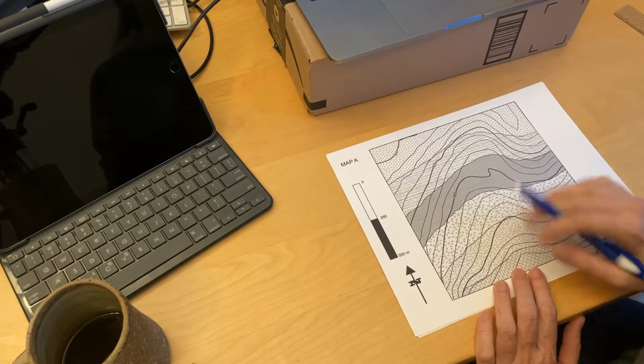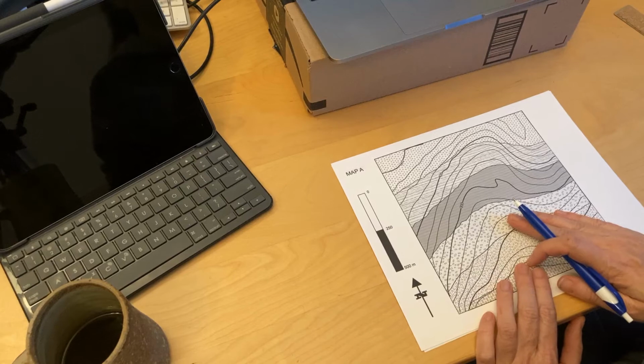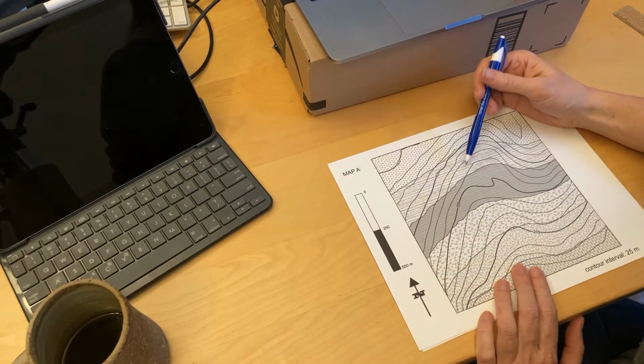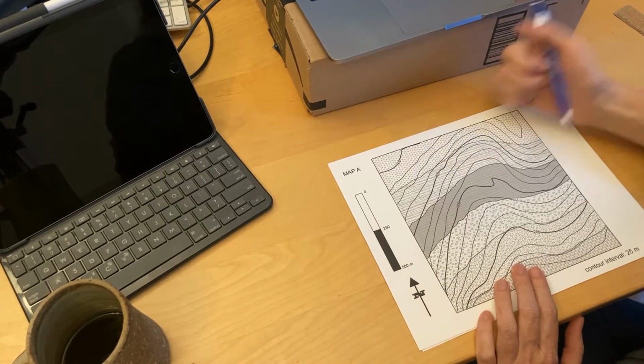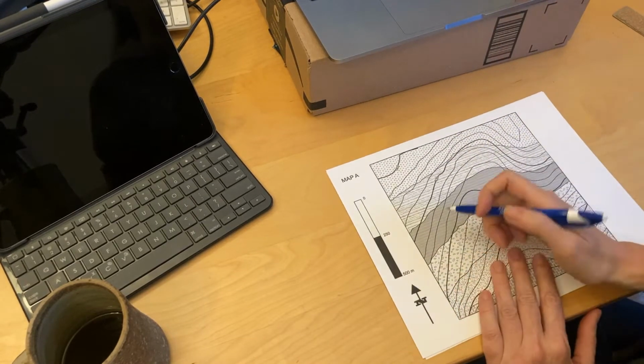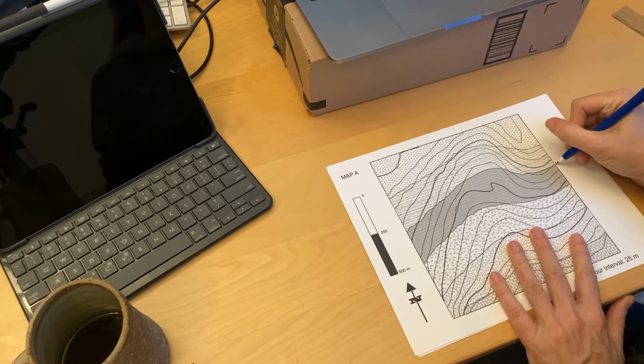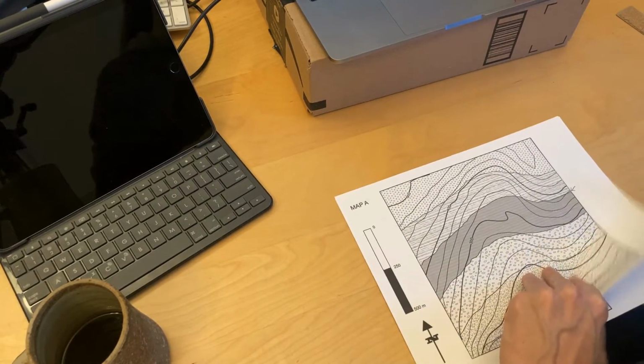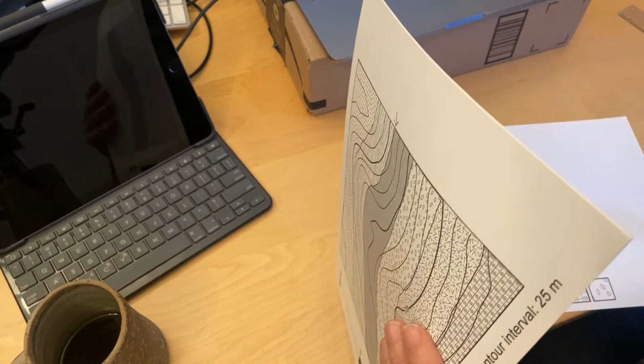So map A is a pretty easy 3-point problem because you don't actually have to find 3 different points. You really find a line and 1 point. So let's say we're going to work on this contact here, which I think is the shale siltstone contact. Let me just check. Shale siltstone. Yes, it is.